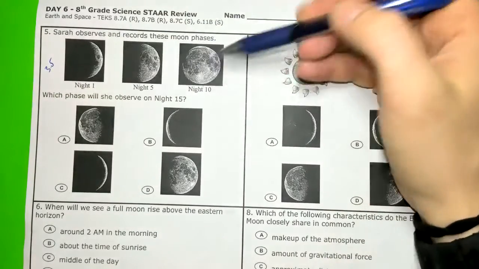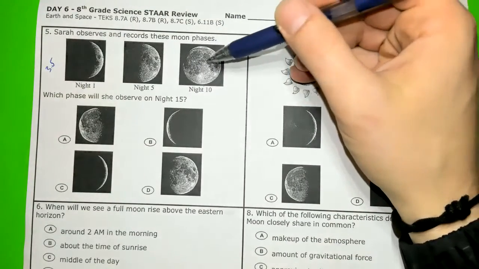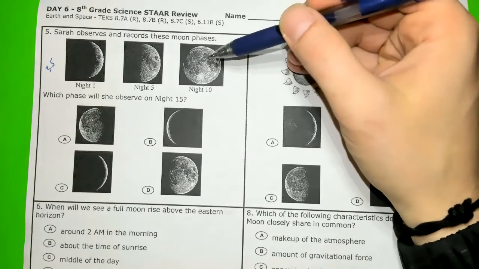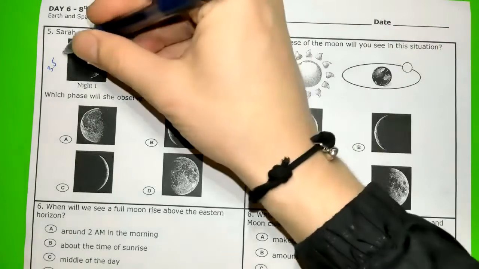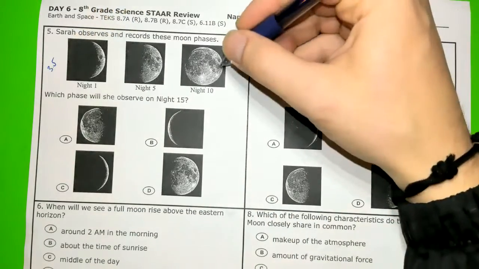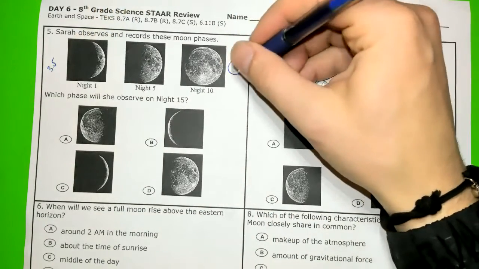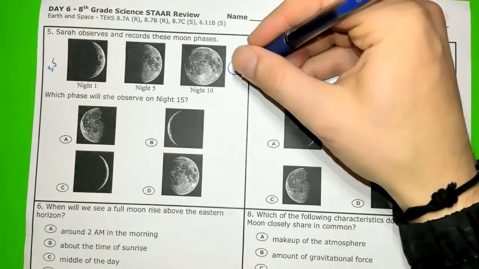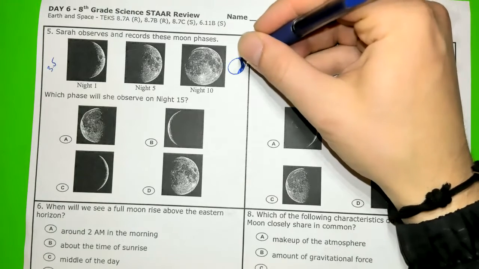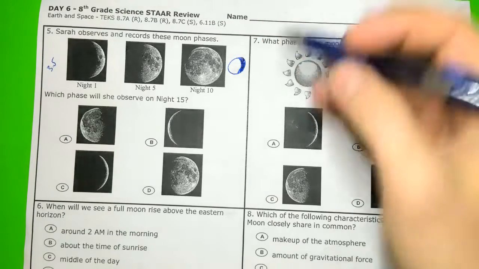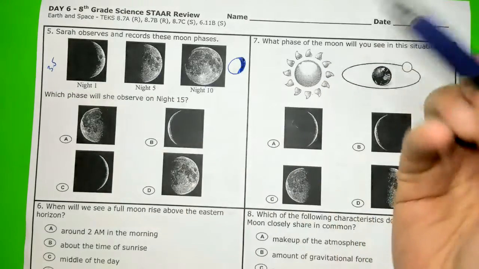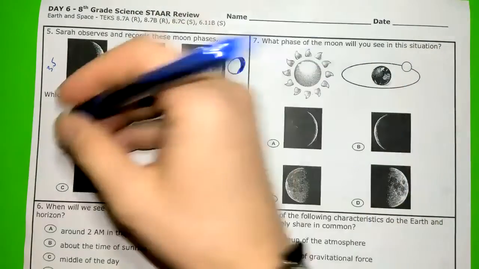So we have to think of what the next cycle is. When you go to a full moon, then you have to start taking light away, and light starts to disappear from the right side. Since it exited from this side, it's going to exit from this side. So you're looking for a moon that has a little bit of darkness creeping on. We're looking for a waning gibbous. So when you look down here, A is the only one that has our waning gibbous.